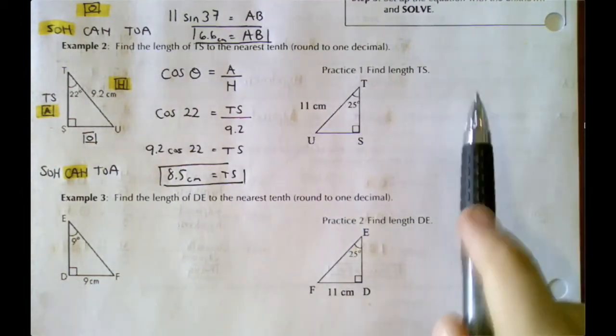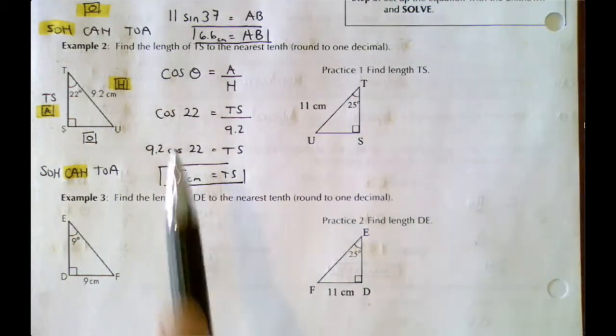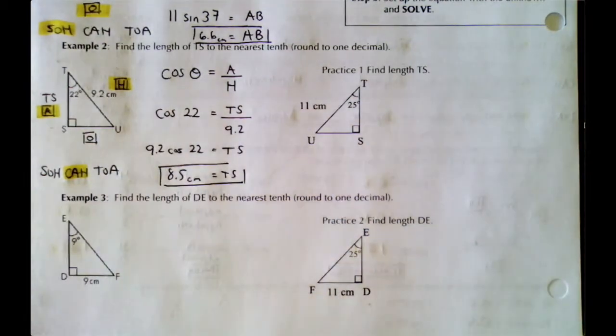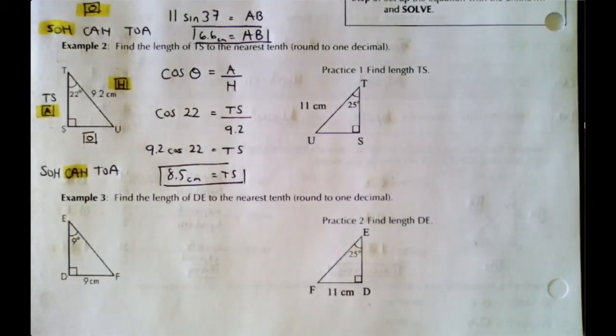All right, and we have another practice question here that you can try on your own. It should work out to a similar solve as the example, so you can try it right next to it. And then check your work, make sure you're following the right steps, and see if you can come up with the answer. Let's try our last example, example 3.